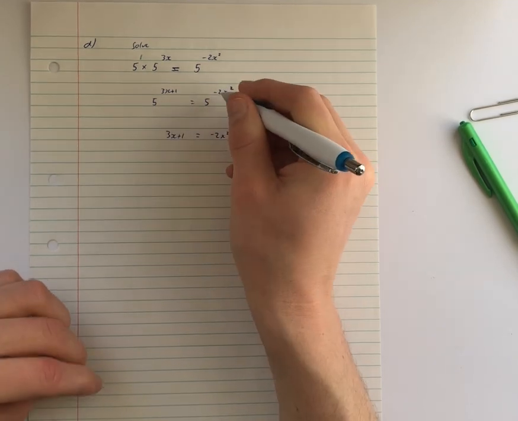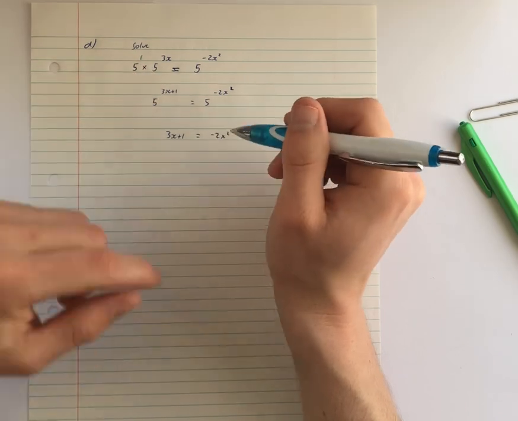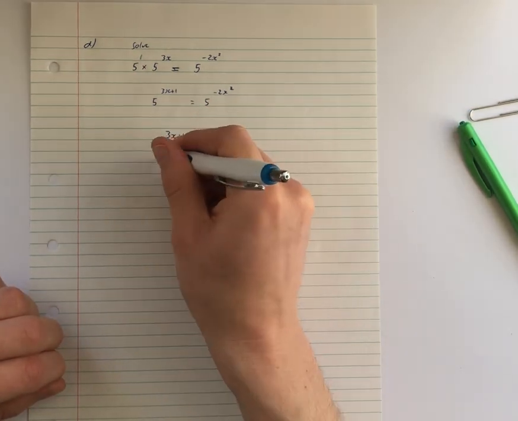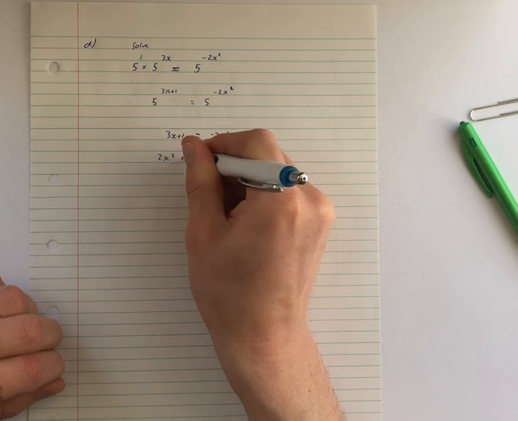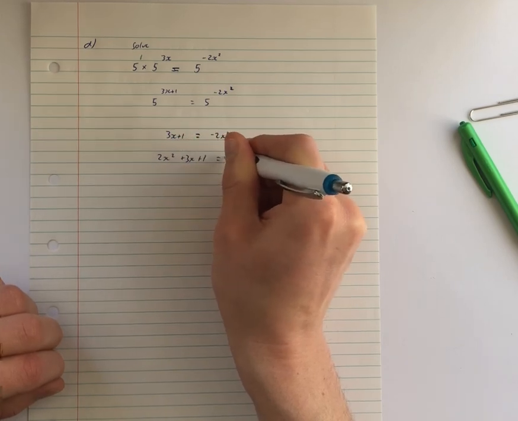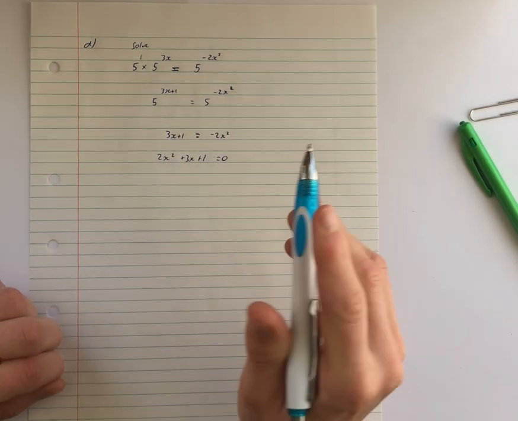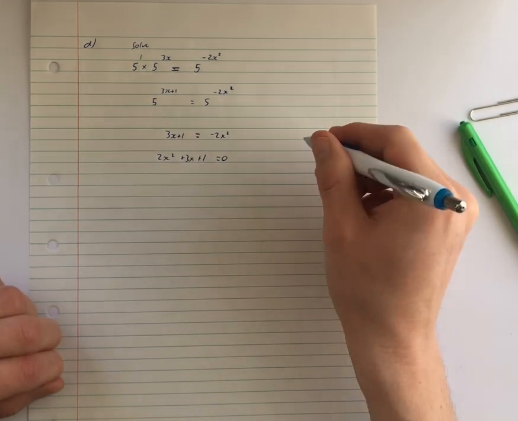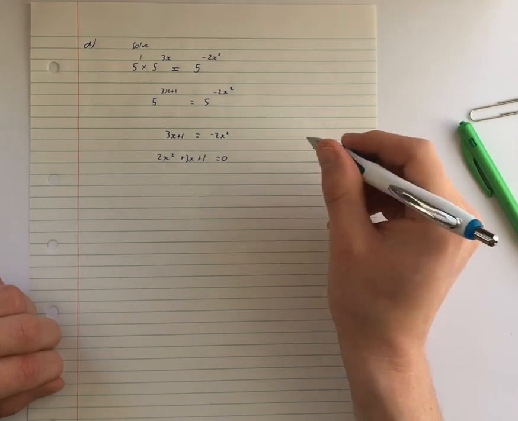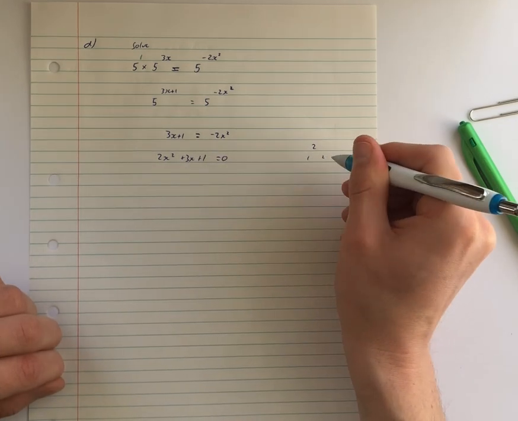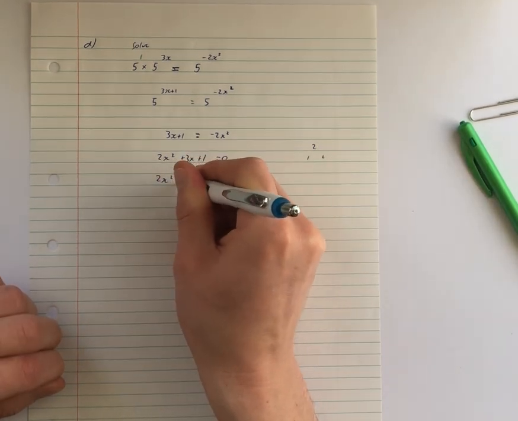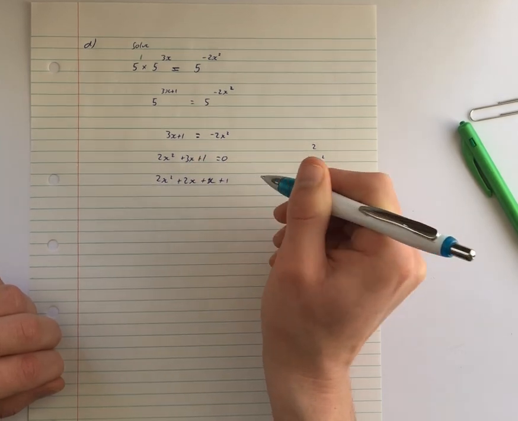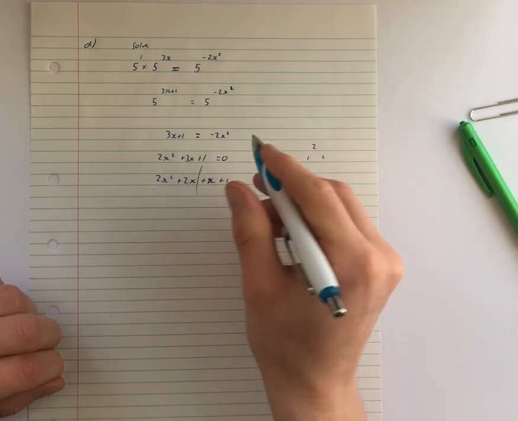Now that the bases are the same, that would mean that the powers would have to be the same if it was equal. We'll add the 2x squared. And then you just have to factorize and solve this. So first times last, since there's no common factor. 2 factors of 2 that add to 3, 1 and 2. So 2x squared plus 2x plus x plus 1. Split.